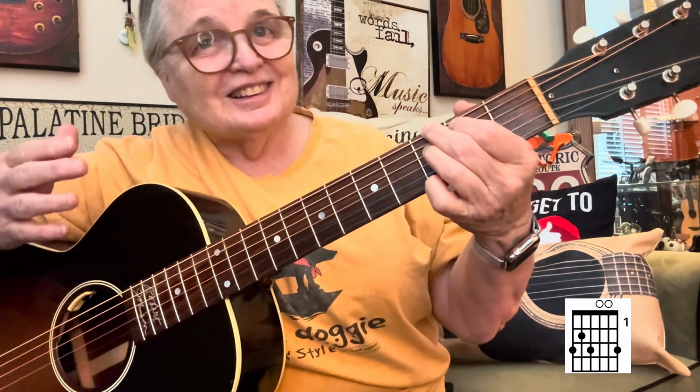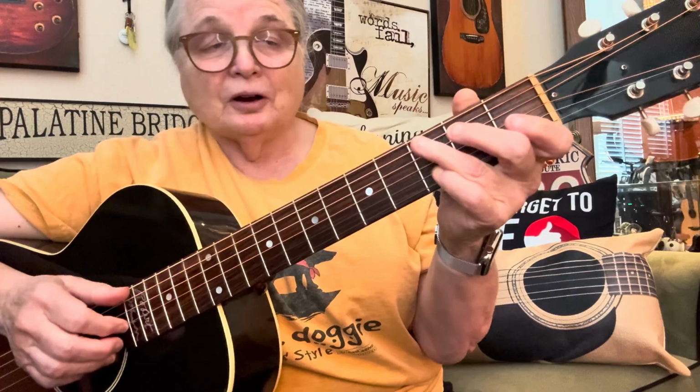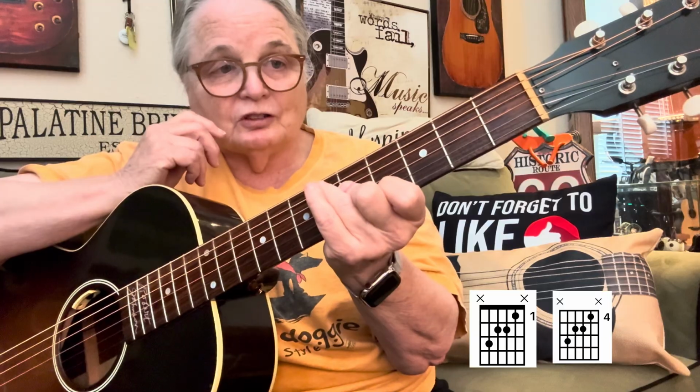See, it kind of brings in that, and you don't want to pause too long before you go into the next part. Now this chord here might be a little bit difficult for you coming up. It's actually the same shape where I slide it up to the 4th fret. So once you make the shape, you just stay in it and move it up.